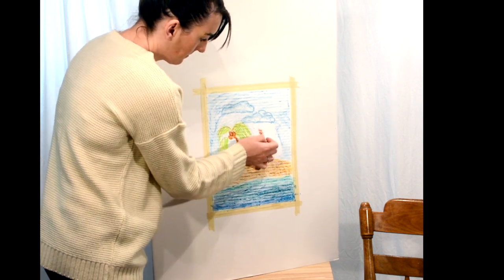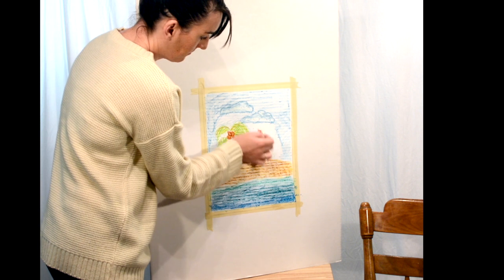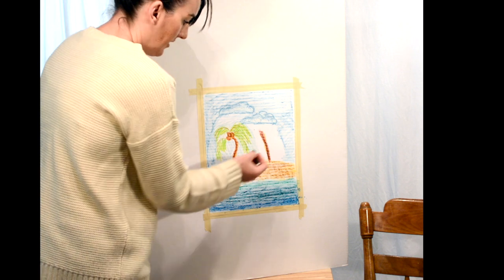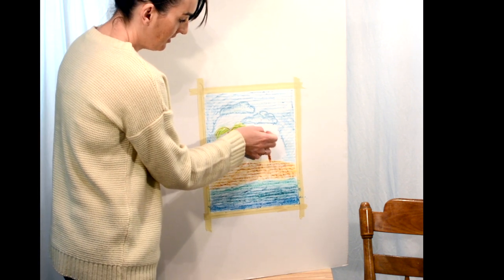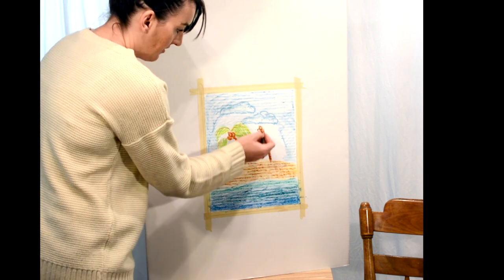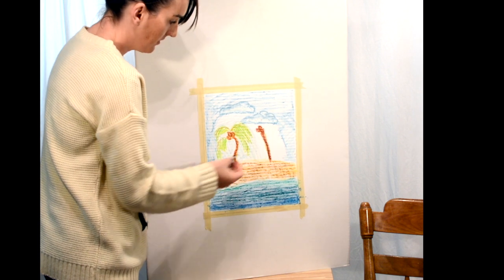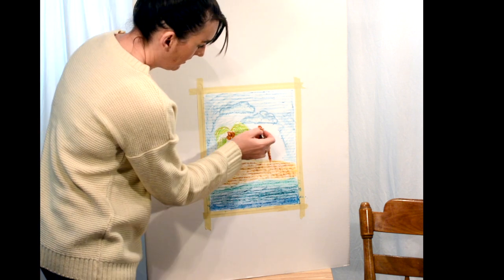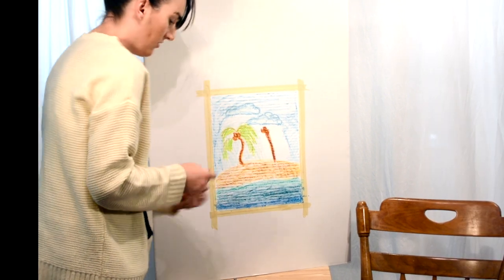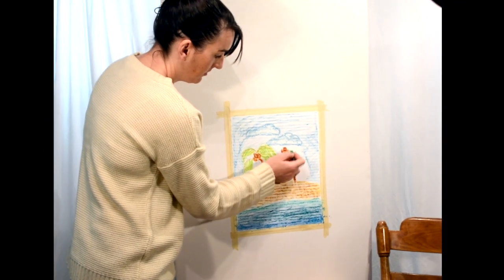And let me grab this one. Okay. Alright. Then we're going to fill in the coconuts. Okay. It mixes so well together. All right, and then we'll have our palm trees.